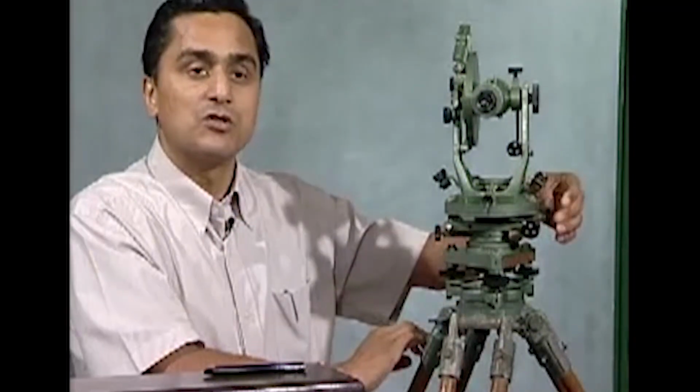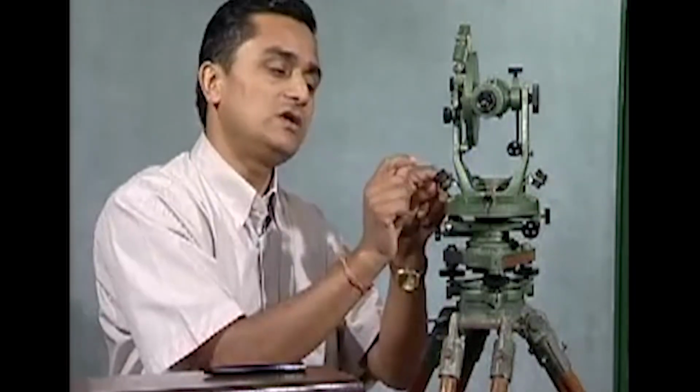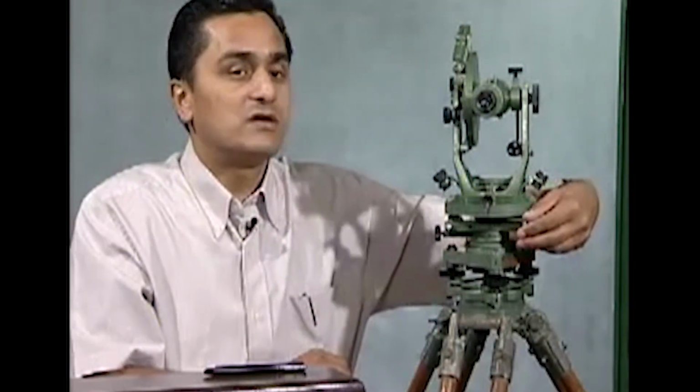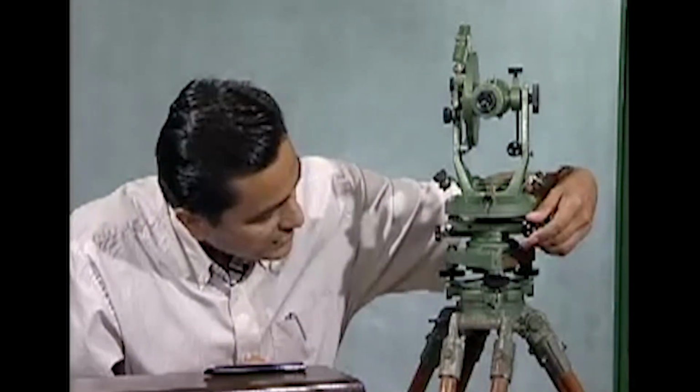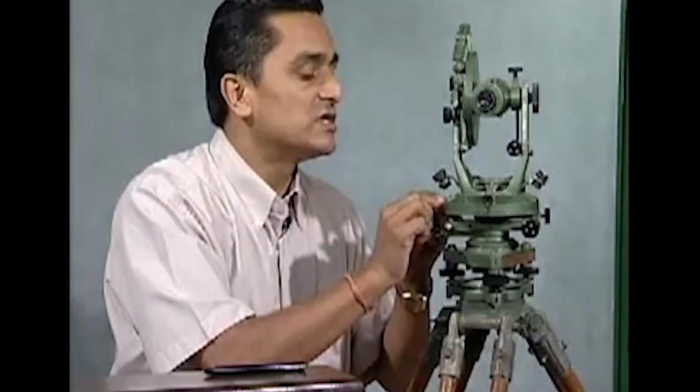I clamp the upper one. Sorry, the lower one is already clamped; I have clamped the upper one. Now I look through the eyepiece, I will see a magnified view of the scales here. Then I use the upper tangent screw. By using the upper tangent, I am giving a very slight movement to the index arm or these verniers, in order to ensure that the reading is exactly 0, 0, 0. Well, the reading here is 0, 0, 0.